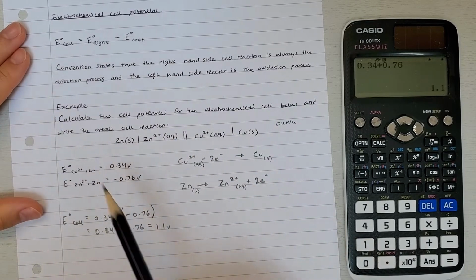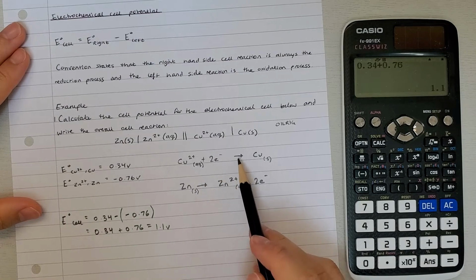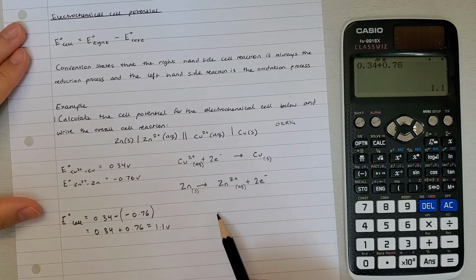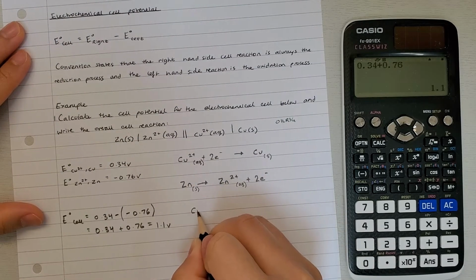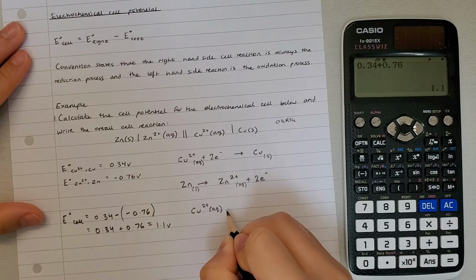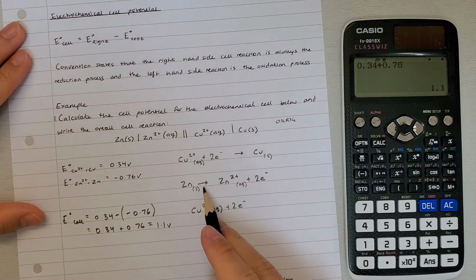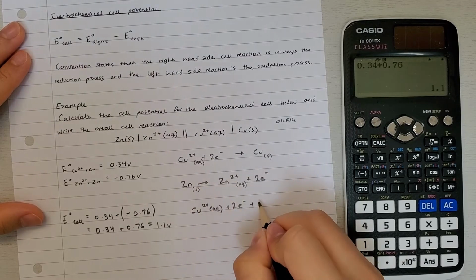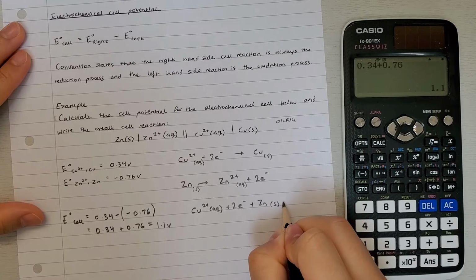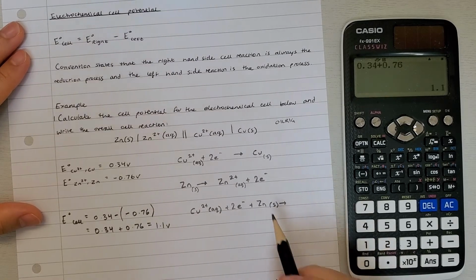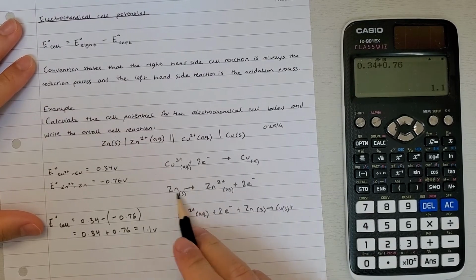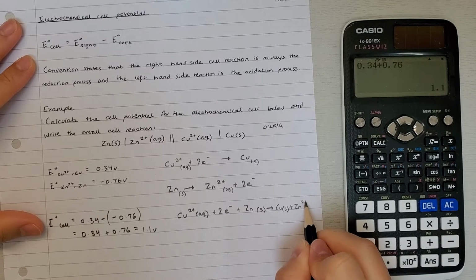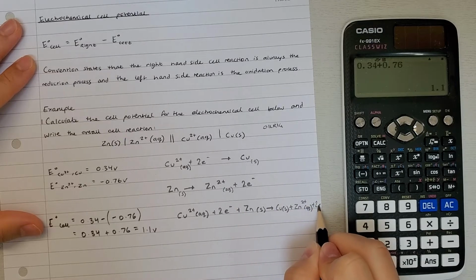So now write the overall cell reaction. Here we basically align the two arrows and write everything on each respective side. So for copper, on the left hand side we have Cu2+, which is aqueous, plus 2e-. For zinc, on the left hand side we have Zn, which is solid. On the other side, if I draw an arrow, we have copper as a solid. On the right hand side of this equation, we have the zinc ion and 2 electrons.